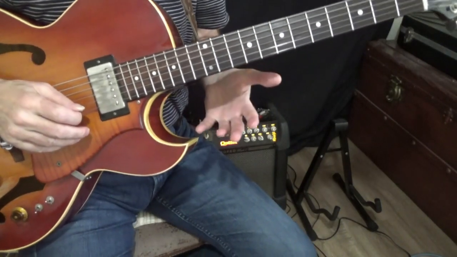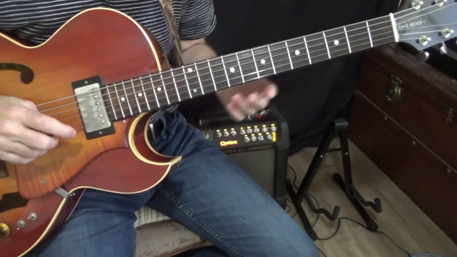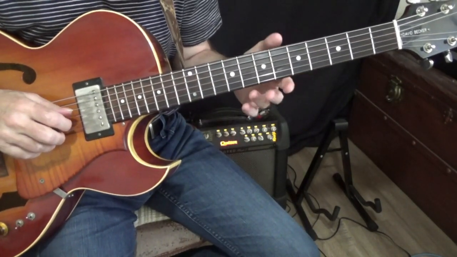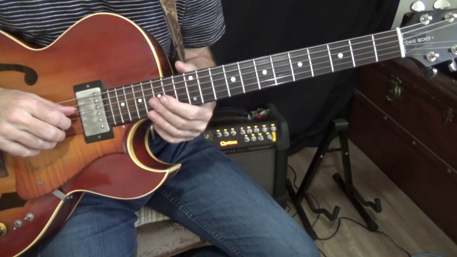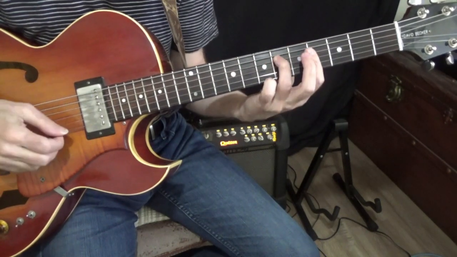Alright, we'll take one more dominant 7 that we're going to use for the altered dominant. Instead of playing the E flat for that G7, I'm going to use A flat minor.